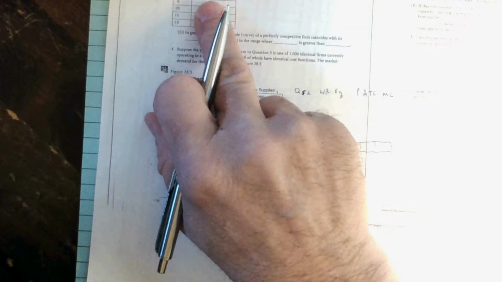All right. So ignore this one. Okay. So now that we have practiced with calculating costs, we can go to the supply curve for the firm. Now, to understand the supply curve for the firm, we have to understand what it looks like graphically.